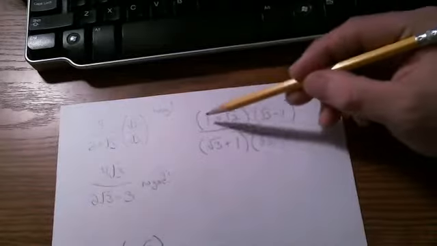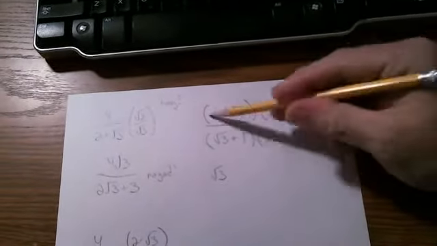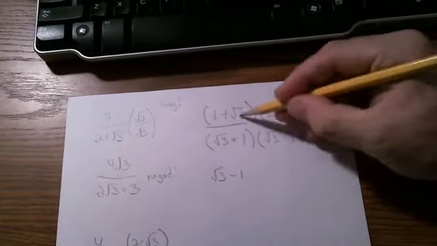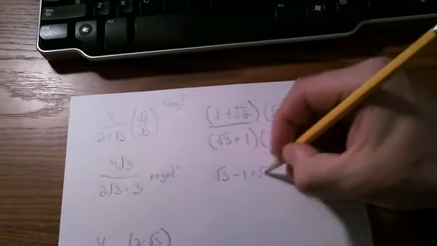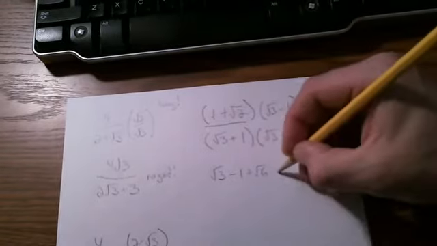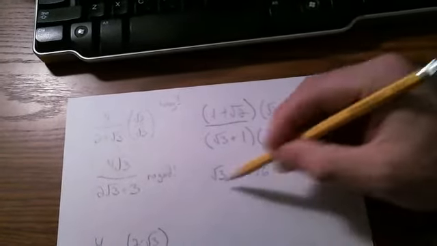So let's FOIL the numerator. 1 times radical 3 is radical 3. 1 times negative 1, negative 1. Radical 2 times radical 3 is positive radical 6. And radical 2 times negative 1 is negative radical 2. Ooh, real messy.